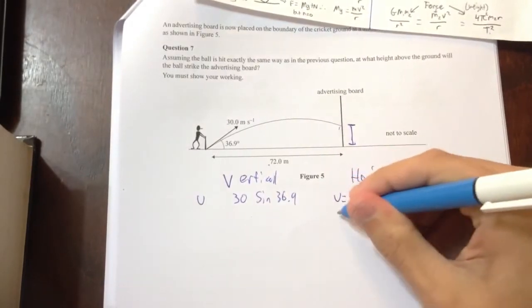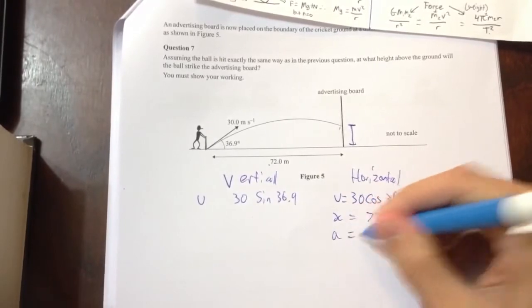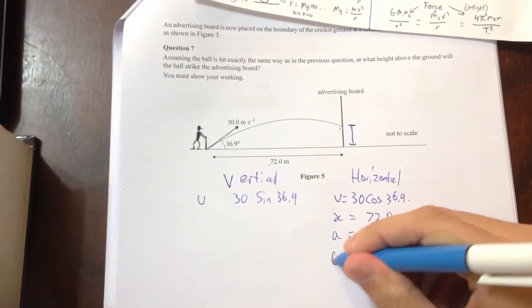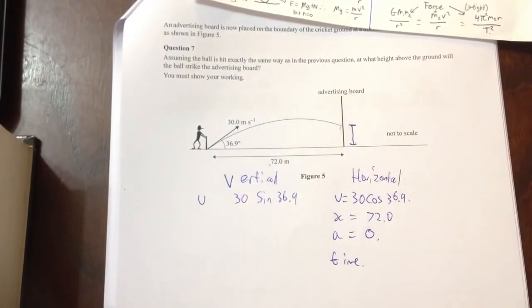Horizontal u equals that. x equals 72. a equals 0. And we want to find time, because if we have time, we can figure out how high it is by applying it to the vertical.